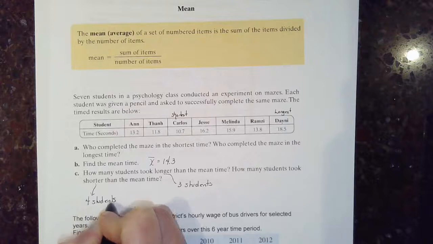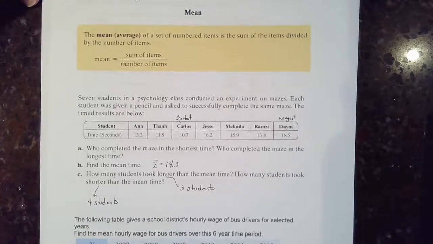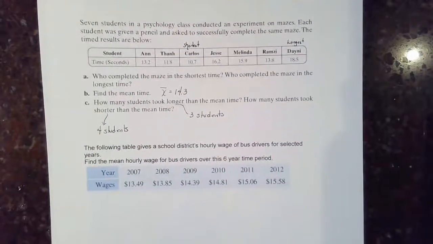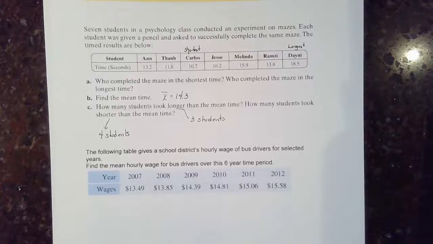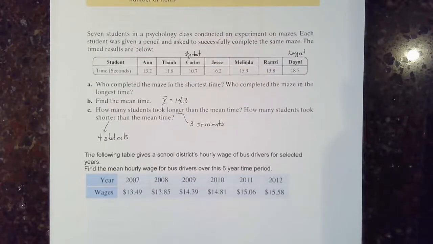Okay? So go ahead and read this question. They just want you to find the mean for the hourly wage of the bus drivers. So turn off the recording and just find the mean of the 2, 4, 6 pieces of data. Just make sure you hit enter before you hit divide. Okay, that's the key thing.